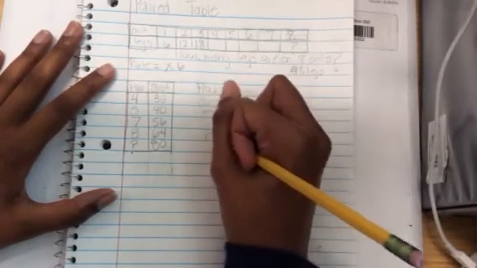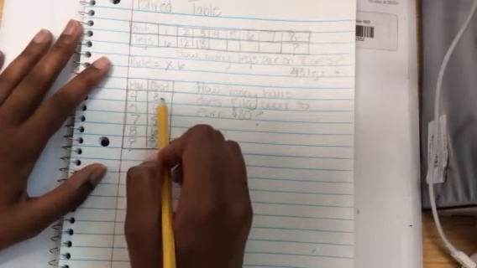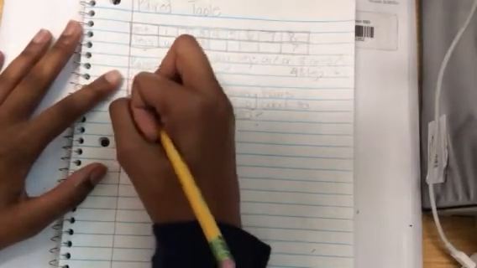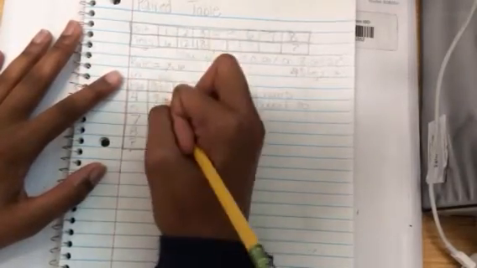Well, again, we need to figure out what the rule is. So let's look at the relationship and see if we can find a pattern. Well, the input is 4, and this is the input. In is 4 and out is 32.